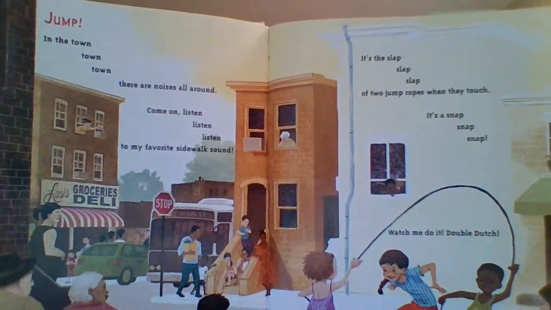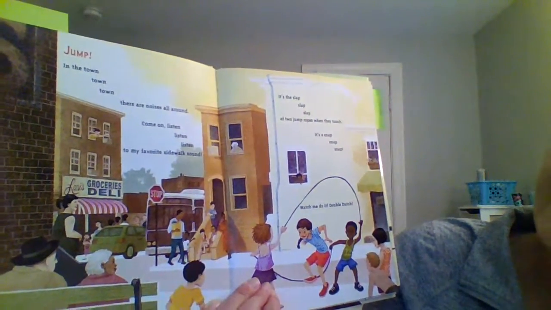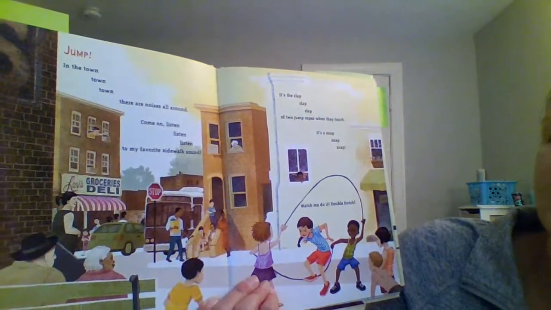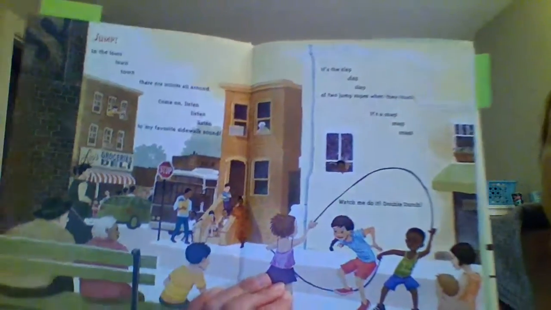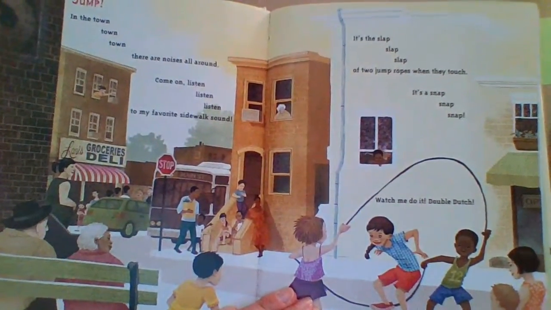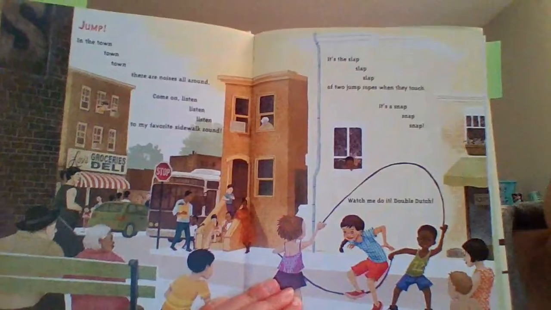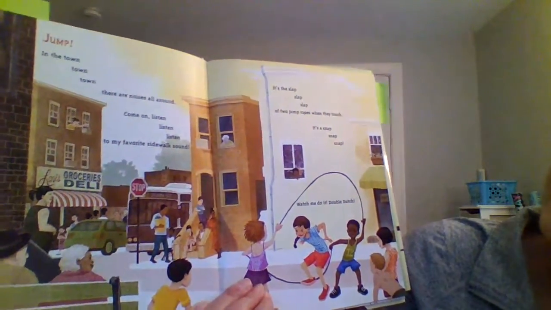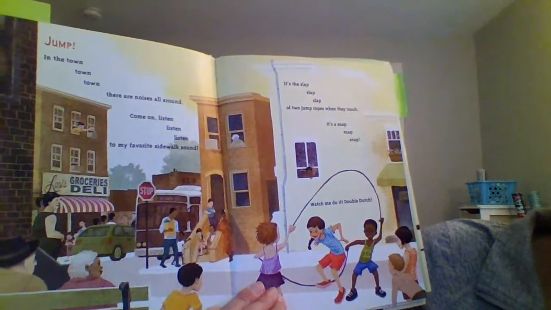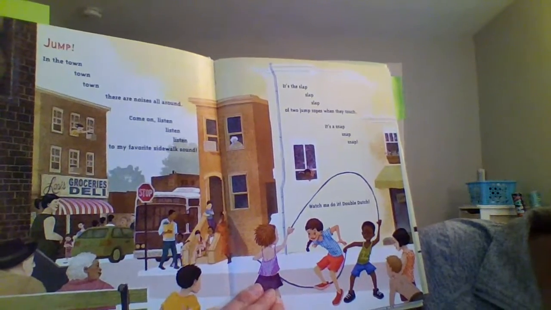Now the author gave you some clues there. The author said, listen to my favorite sidewalk sound. So there are examples of onomatopoeia. Okay, what words imitate the sounds they describe? In the town, there are noises all around.